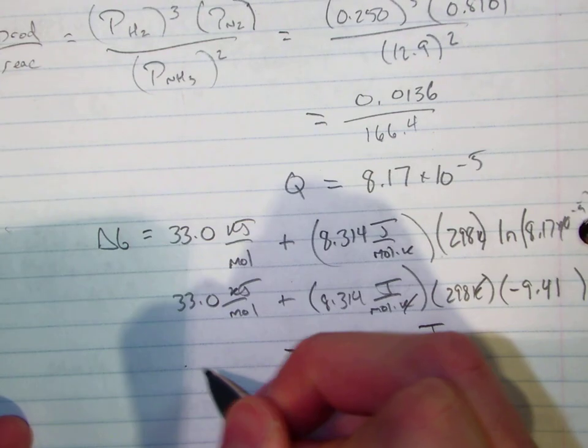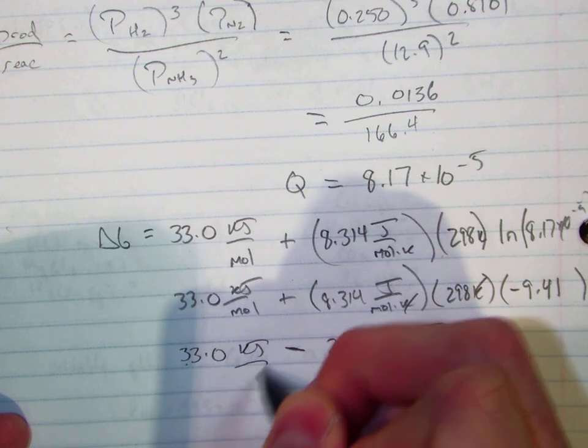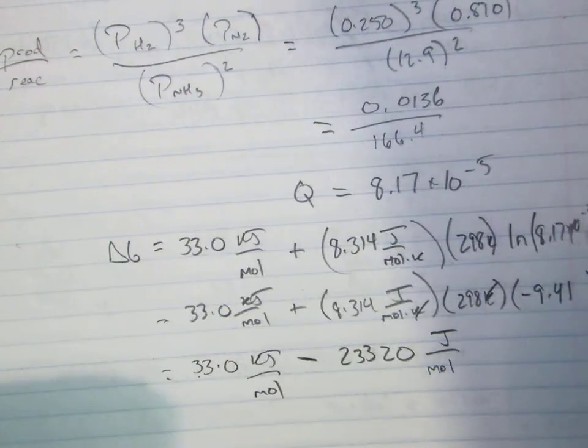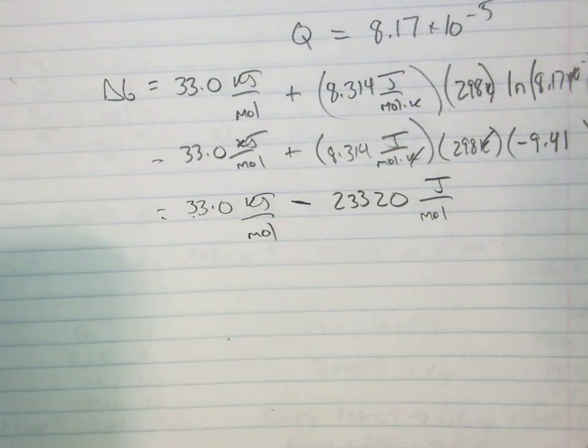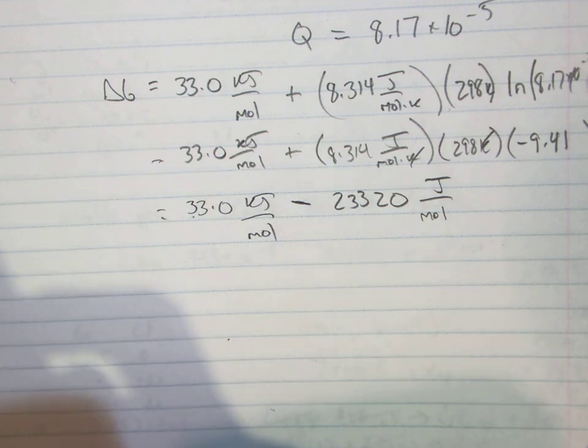And notice the fact here that my delta G naught was 33 kilojoules per mole, meaning I'm going to have to, again, convert one of these. Always pay attention to units in this chapter. So I take my 23320 and divide it by 1,000 to convert to kilojoules.